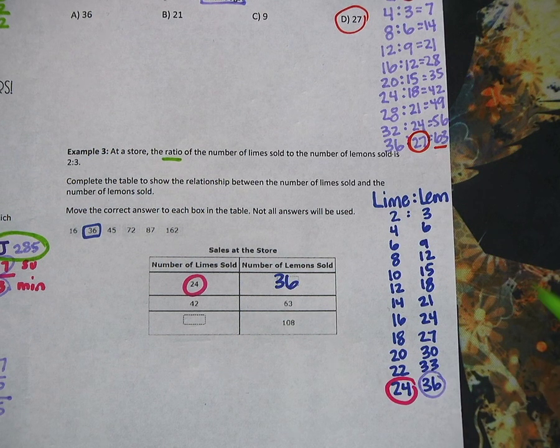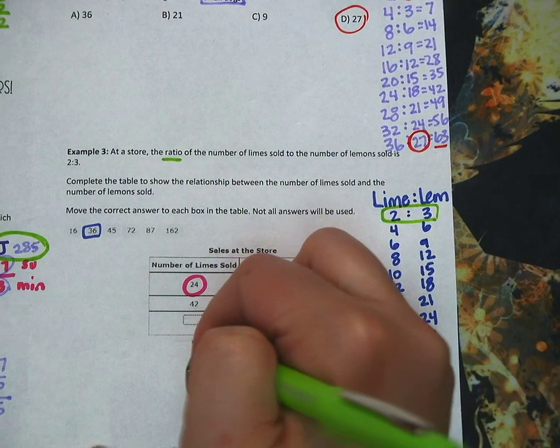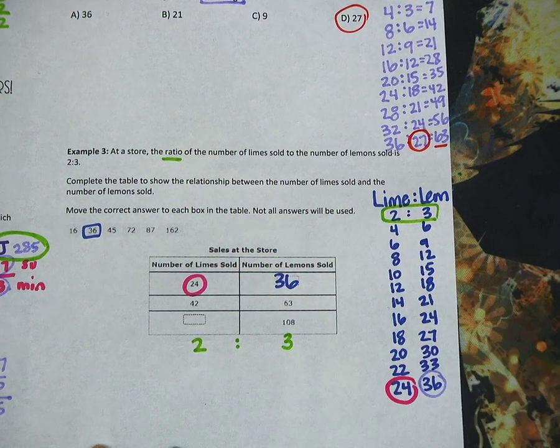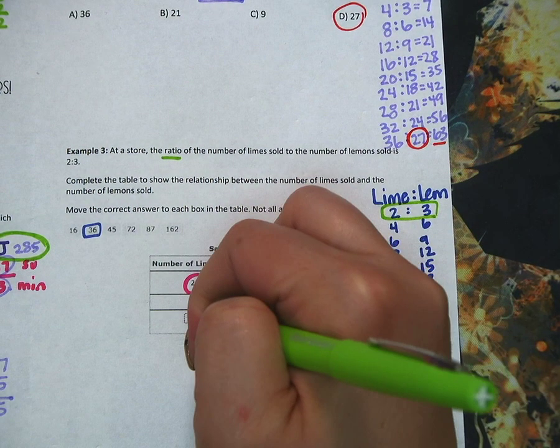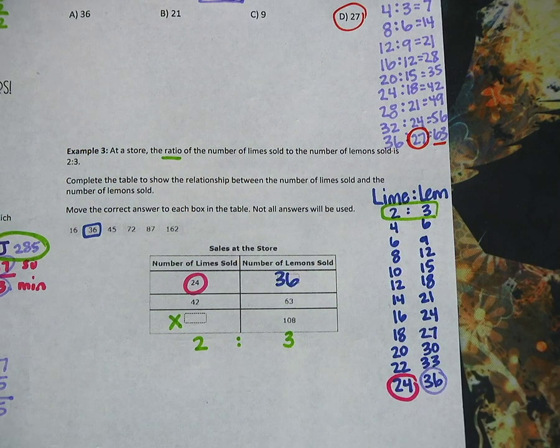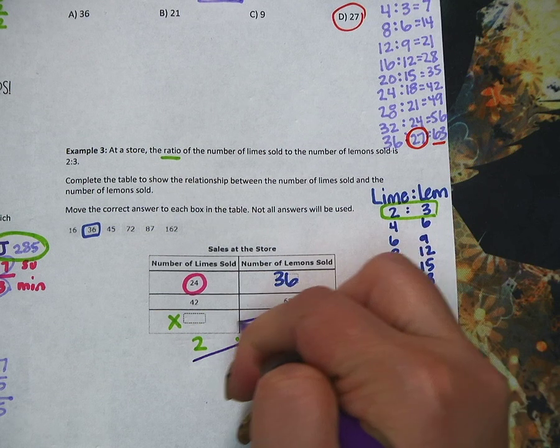So remember, our ratio was 2 to 3. So I'm just going to put that ratio here under my table, okay? And then we're going to pretend that this is our x, just like a proportion. So we've been practicing proportions in lab, so we should be ready for that. So we are going to multiply corner to corner.